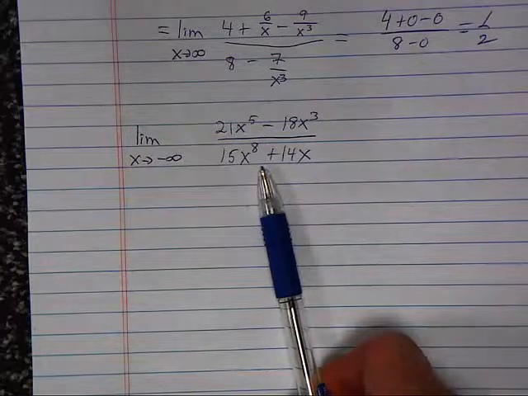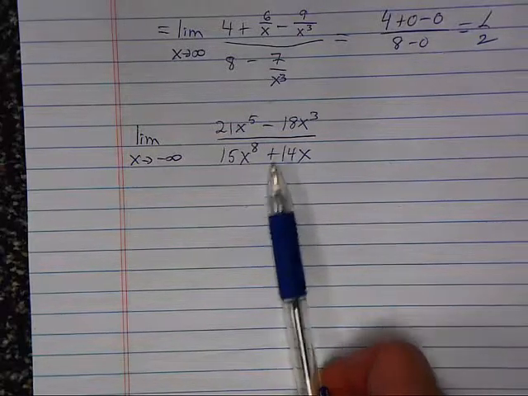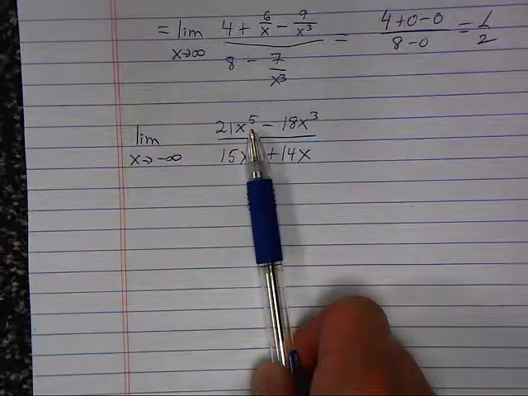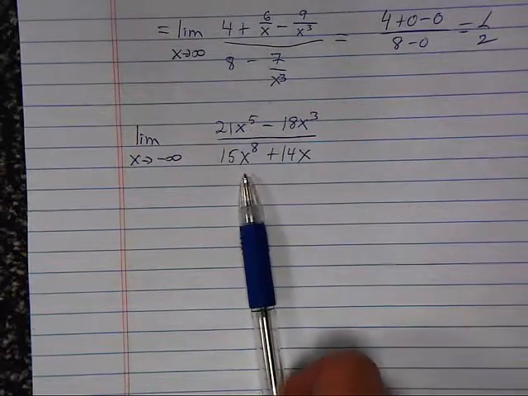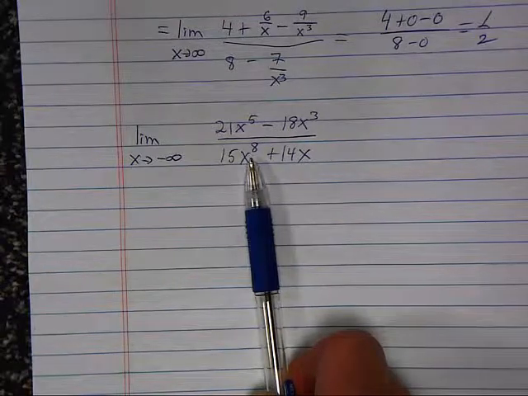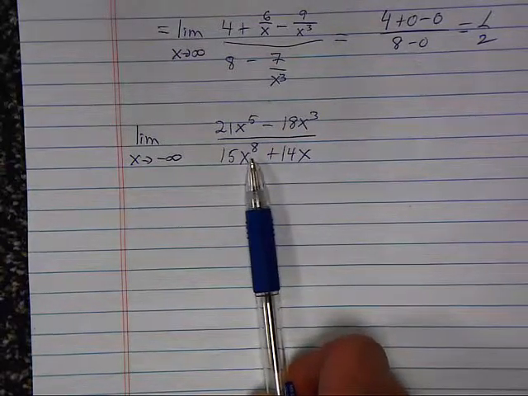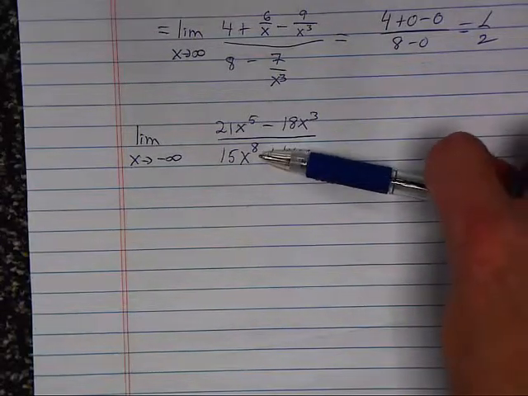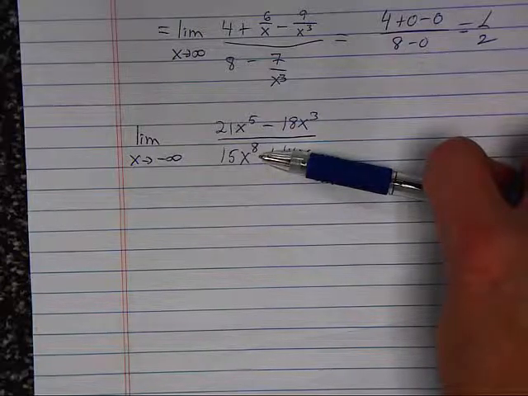Again, when your number is getting big, when your number is like 10 million, how big is x to the 5th? Big. But how much is 10 million to the 8th? Bigger. By how much? A lot. 10 million cubed, which is a lot. So when x is really big, this is going to be like having 1 over 10 million cubed. 1 over 10 million cubed is going to be very close to 0.